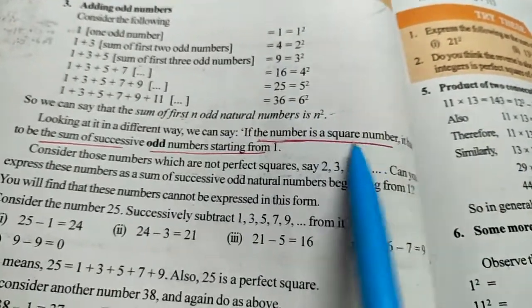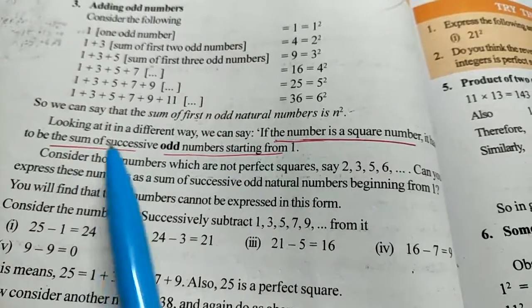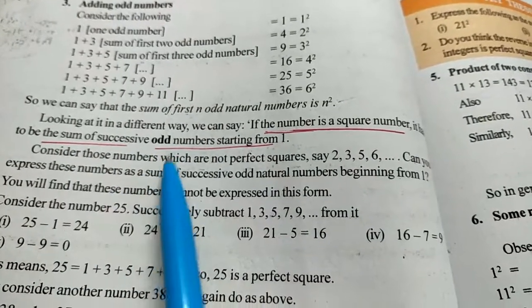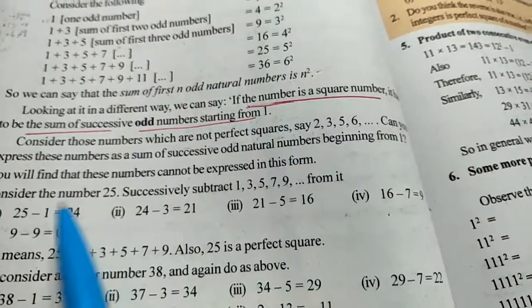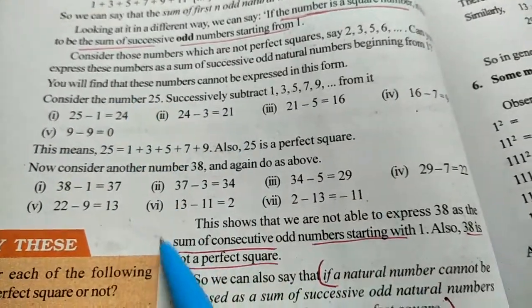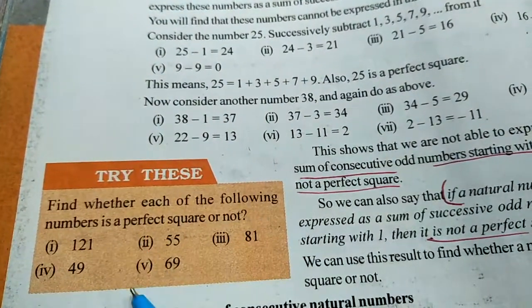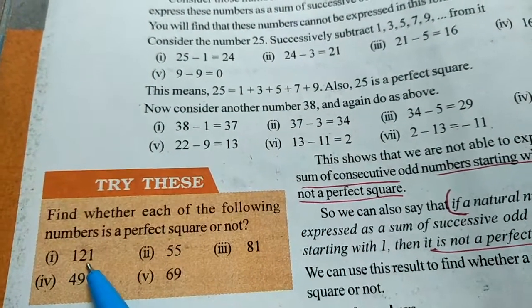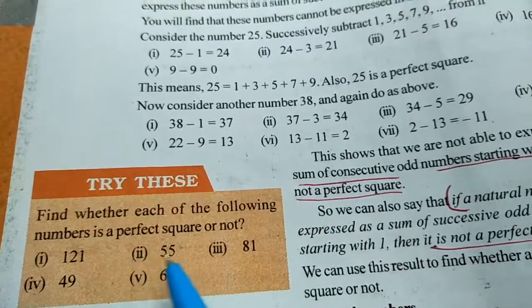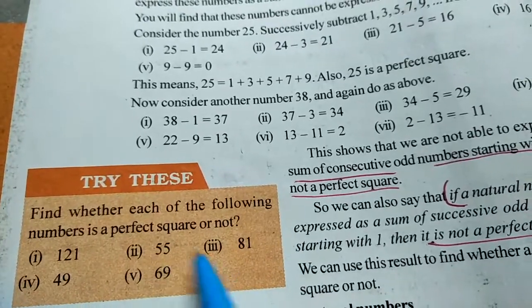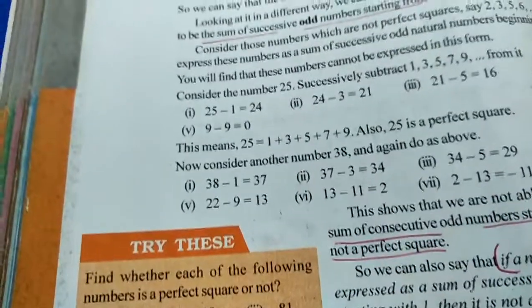Okay. If it is a square number, you have to go on subtracting the successive odd numbers, starting from 1, like this. There are two examples given here. Okay, and there is a Try This here. You take 121, go on subtracting 1, then 3, then 5. Similarly for 55, 81, 49 and 69.